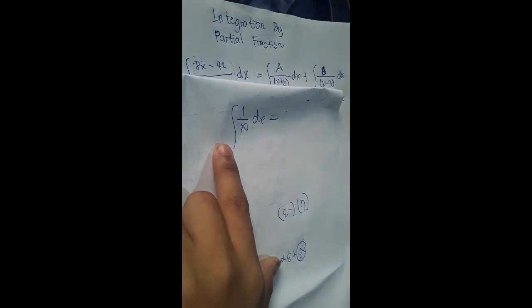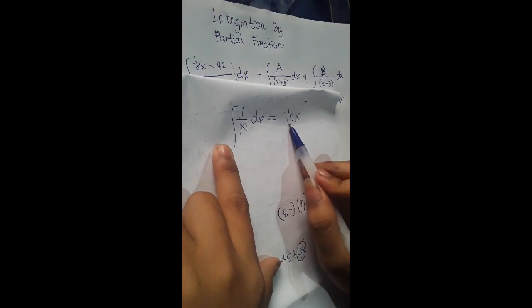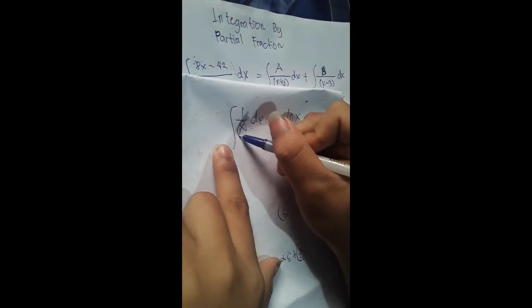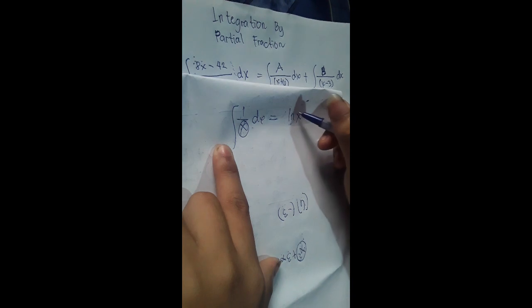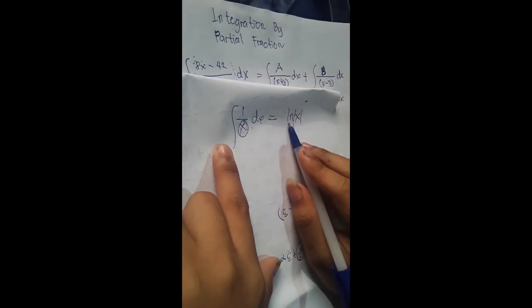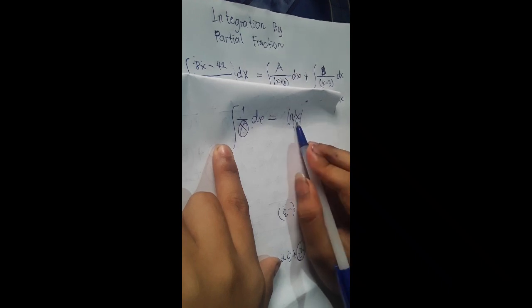This will be ln x. This ln represents the logarithm. So, we have x in the denominator, so we put this one. This is what we call ln with the absolute value of x.